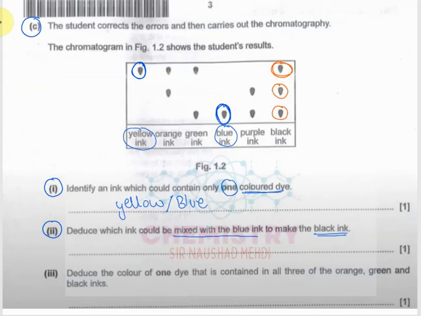If you check the blue ink, it has one dye which is already present in the black ink. So blue has one colored dye which is already present in the black ink, and you also need the two other different colored dyes which are present in the black ink.